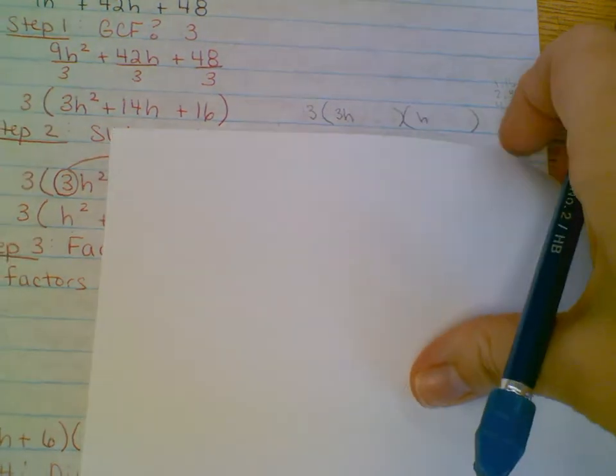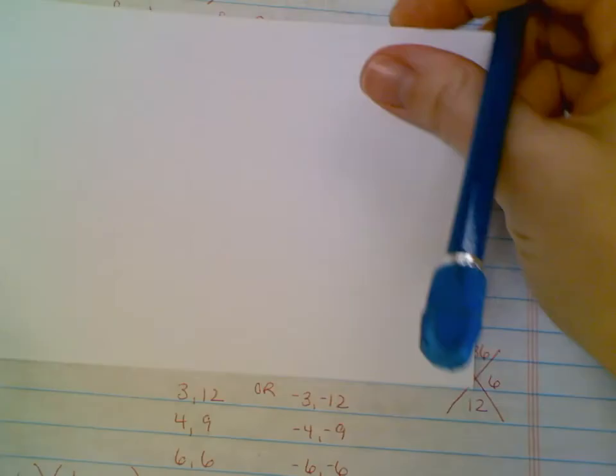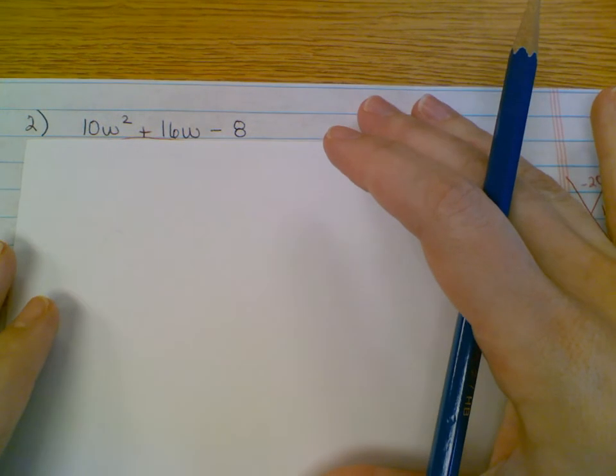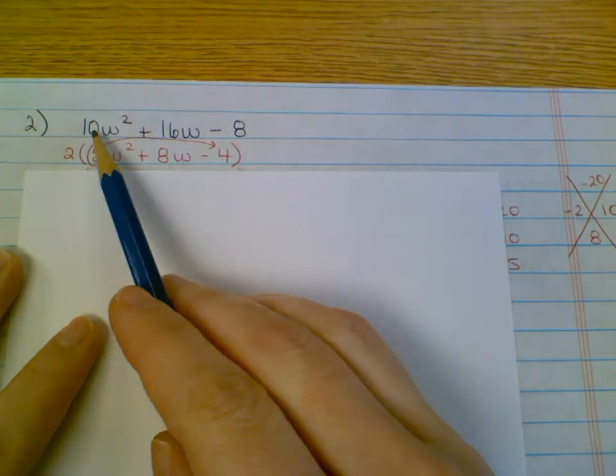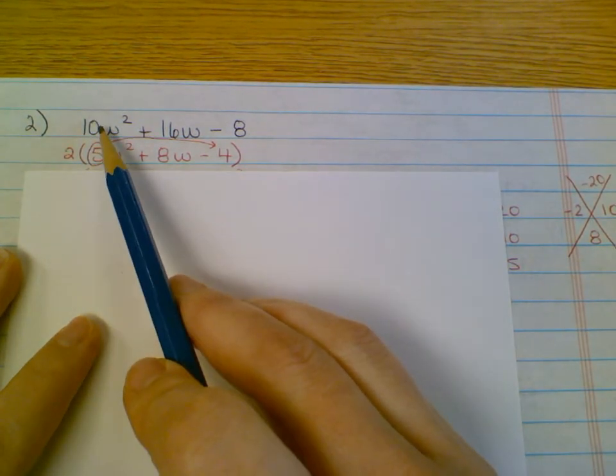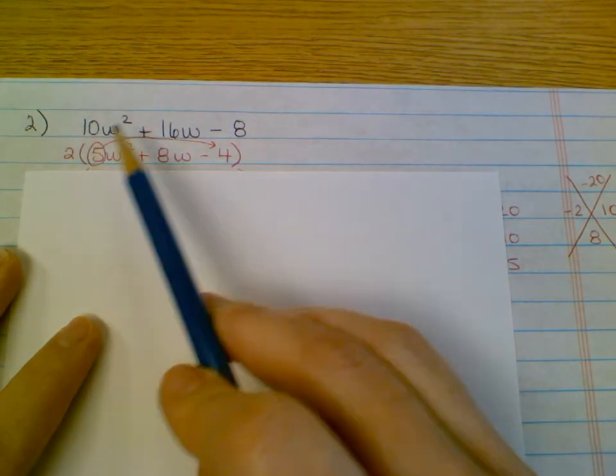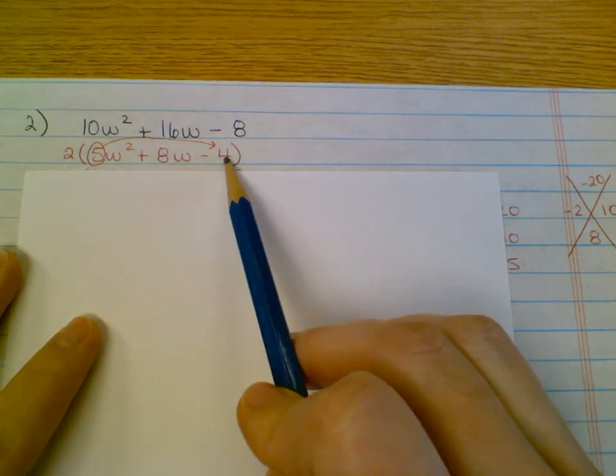Okay, let's look at another one. So this is the second problem on your worksheet, so again making sure that you have work and the correct answer. So remember, first step is GCF. What can I divide all of them by? I can divide them all by 2. So I went through and I divided by 2. So I divided 10 by 2, 16 by 2, negative 8 by 2.